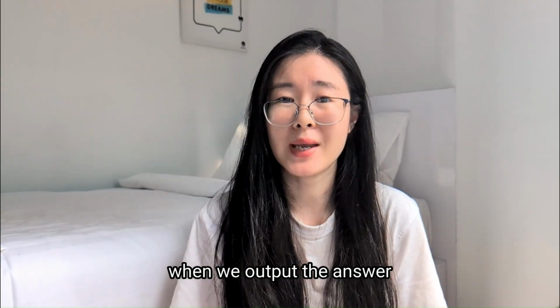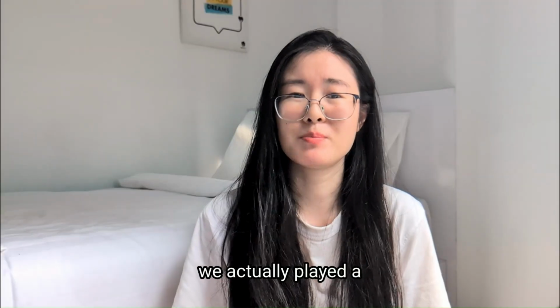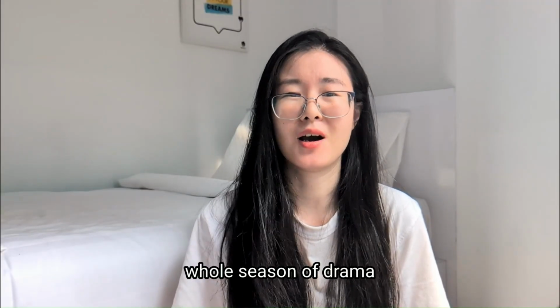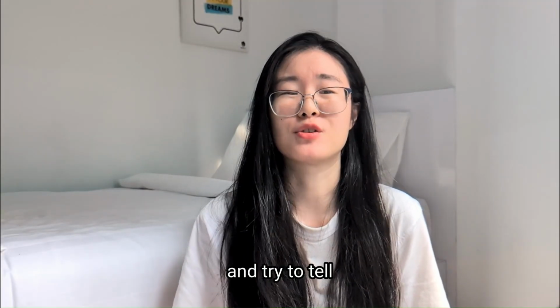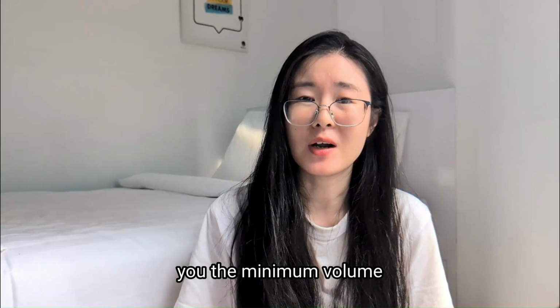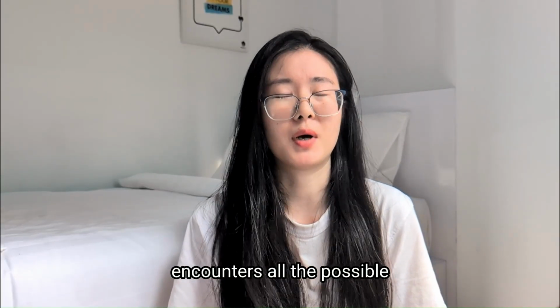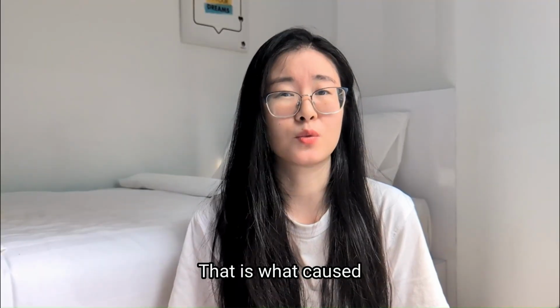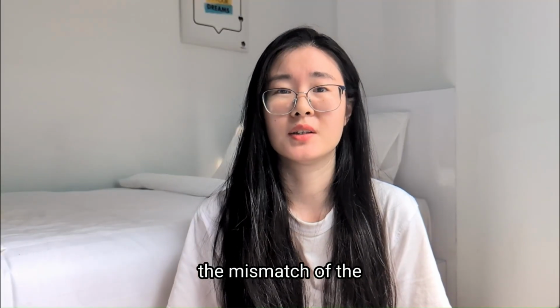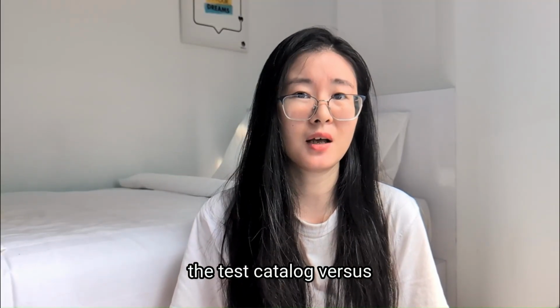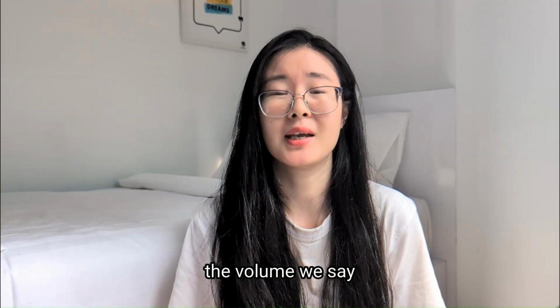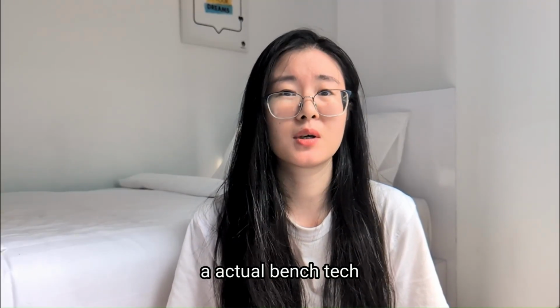But when we give the answer, we actually play a whole season of drama in our head and try to tell you the minimum volume to ensure an answer that accounts for all the possible plot twists. That is what causes the mismatch between the volume you see on the test catalog and the volume we say on the phone as an actual bench tech.